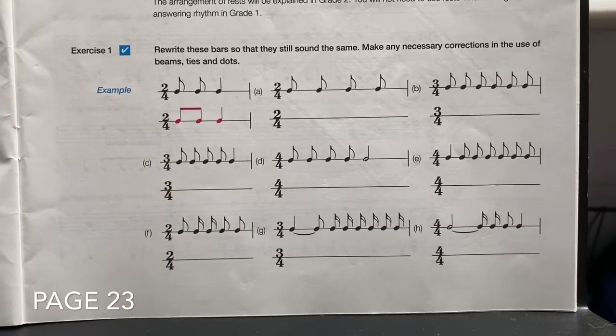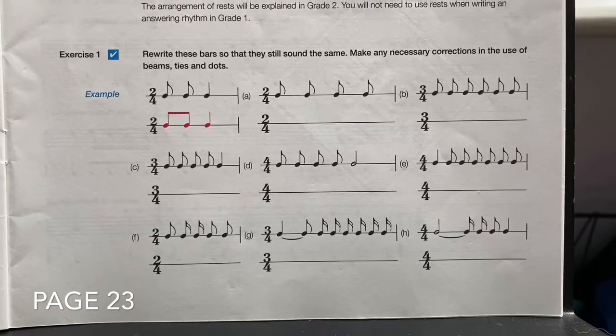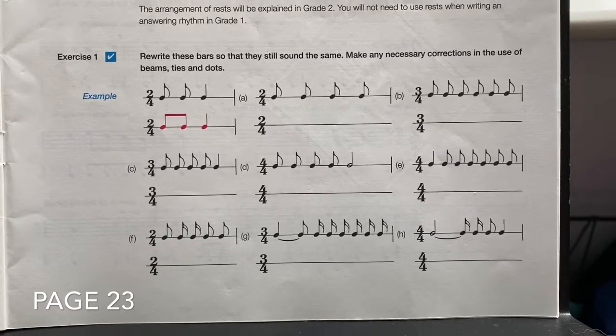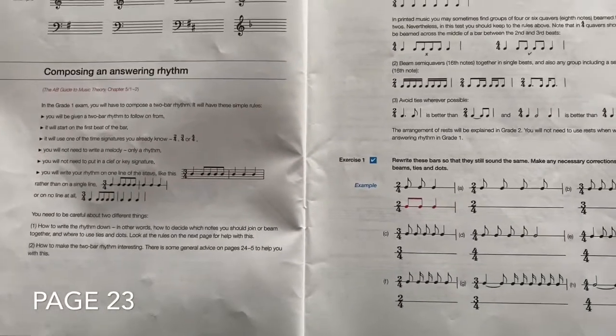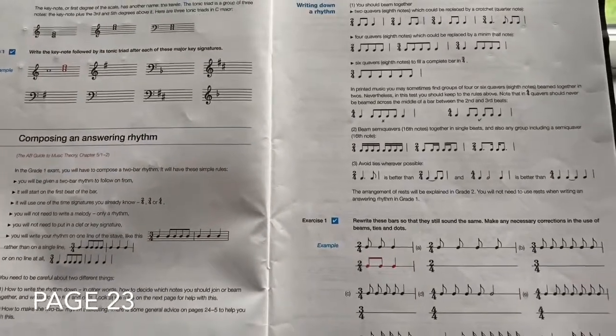So as well as the tonic triads at the top of page 22, have a go at exercise 1 on the bottom of page 23. Make sure, like I said, you've had a read of 22 and 23 as well. That will come in useful when we do more work on it next week.